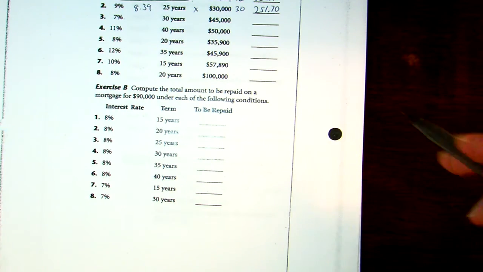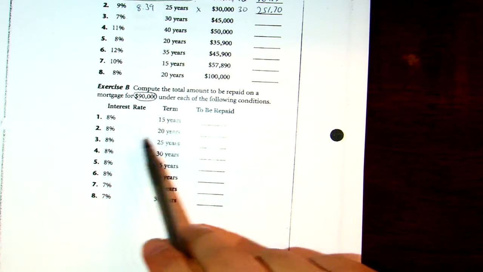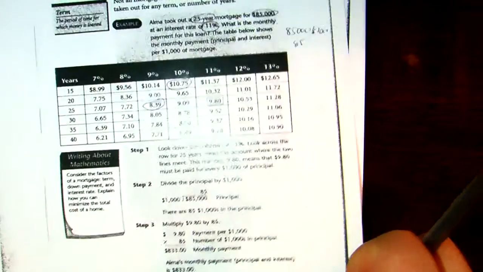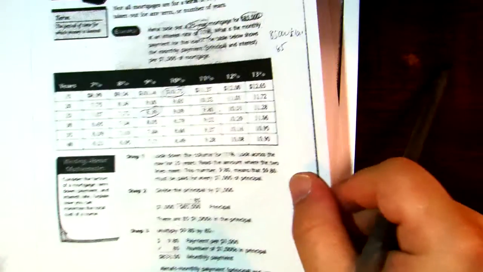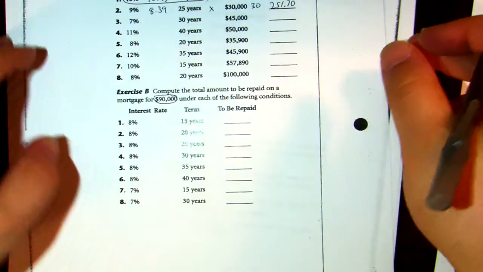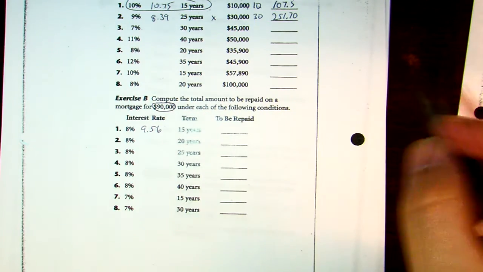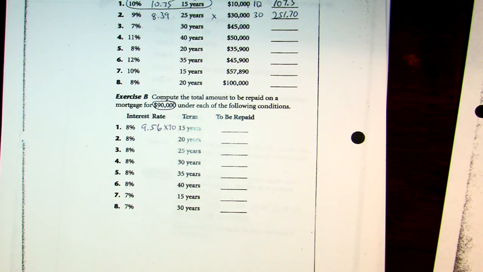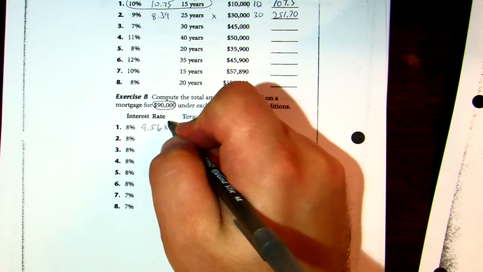Each one of these is going to be $90,000, and you're at 8% at 15 years. If I look on my chart, 8% at 15 years is 9.56. So I'm going to write it over here, a little crooked, sorry. 9.56. You're going to multiply that by 90, and that gives you your monthly payment. So 9.56 times 90 is $860.